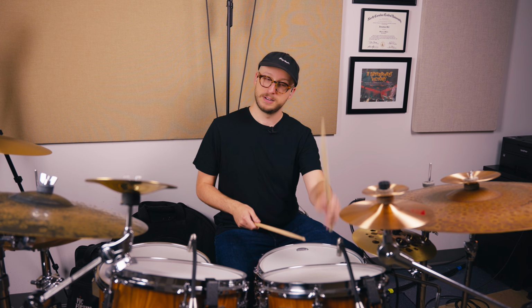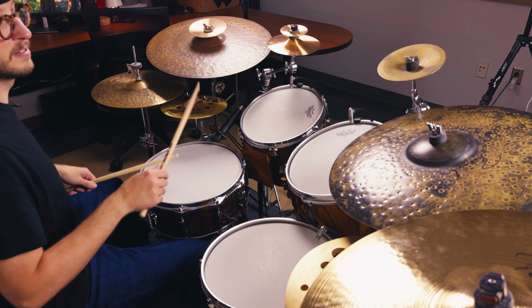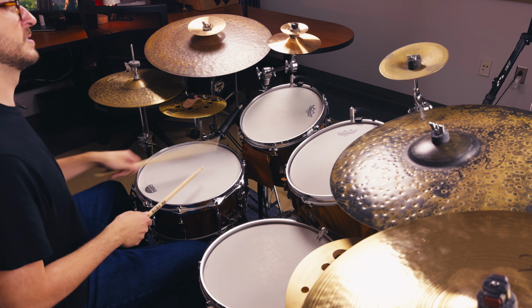First way I like to do that is just placing all of our right-handed accents on the floor tom and our left-handed accents on the rack tom. Now, just by doing that, you can start to see the possibilities for pathways of moving around the drums.